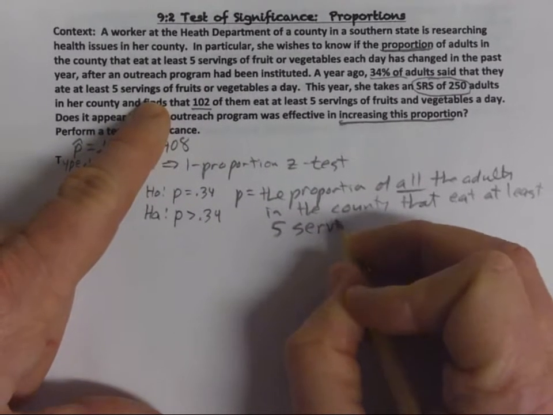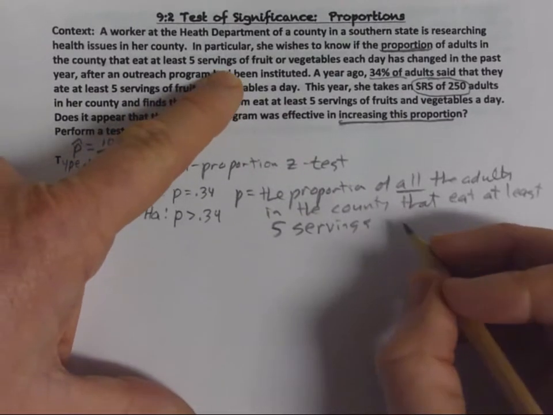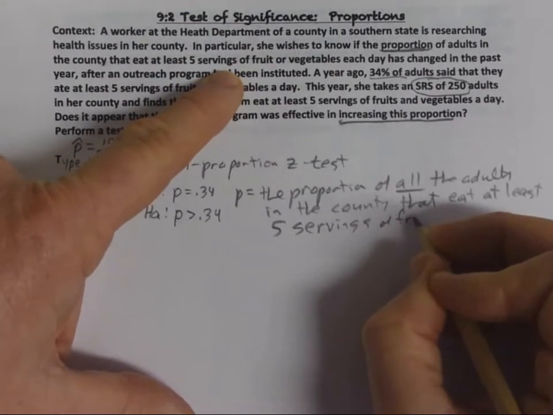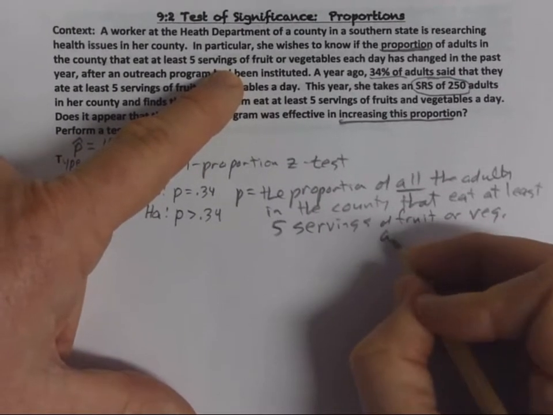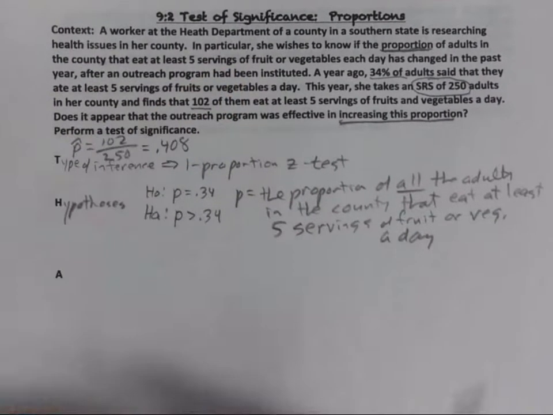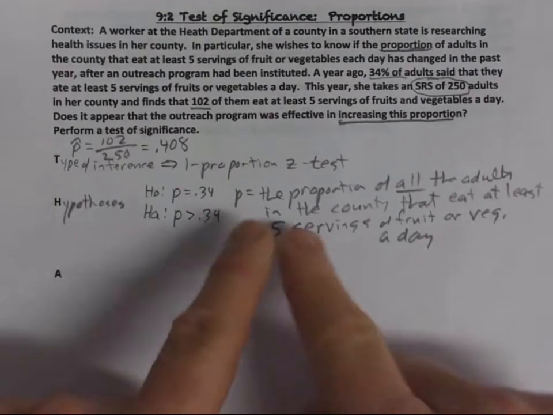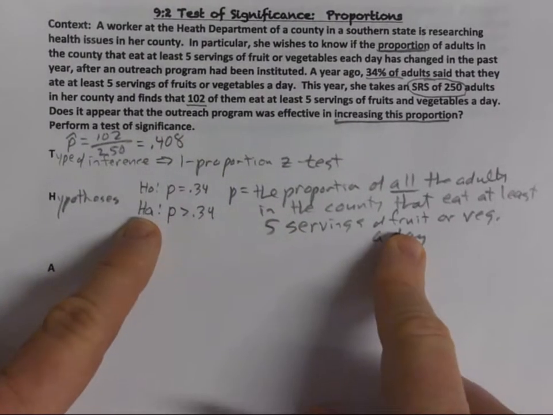It's a bit cumbersome, I know, but it is what it is. It's important that you define any parameter there.